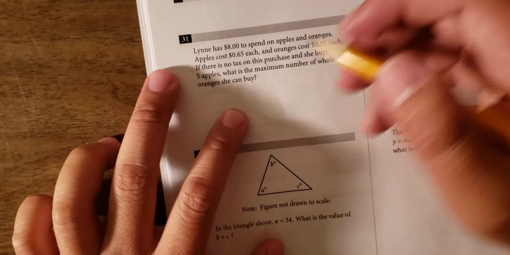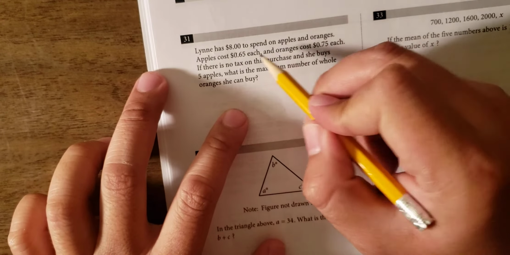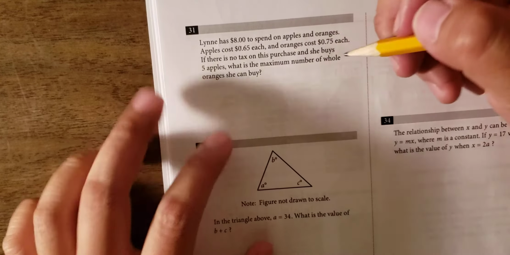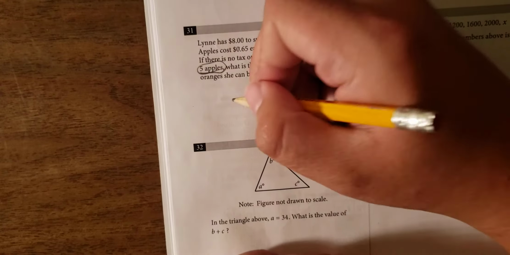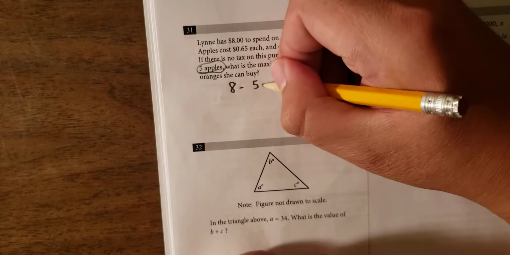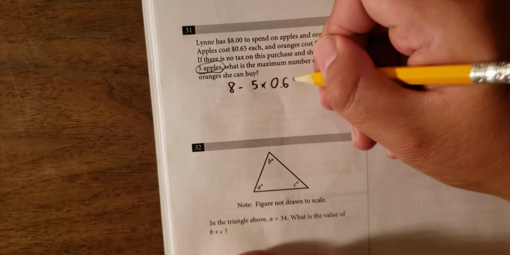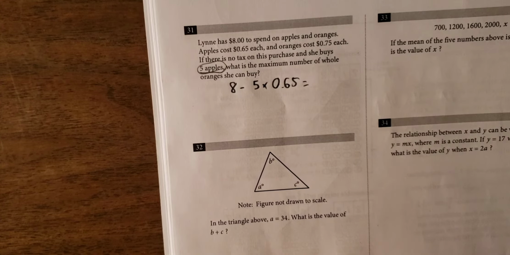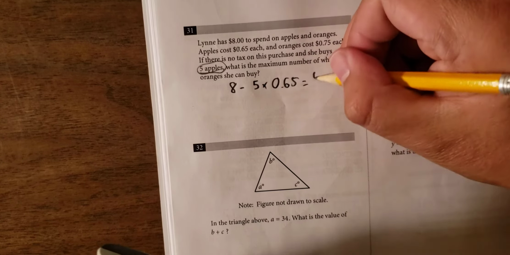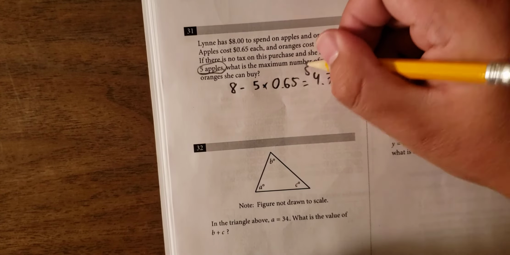On the next question, we have $8 as the total money to spend. She buys 5 apples in here. So you got 8 minus 5 multiplied with 0.65. So you got about 4.75 left.